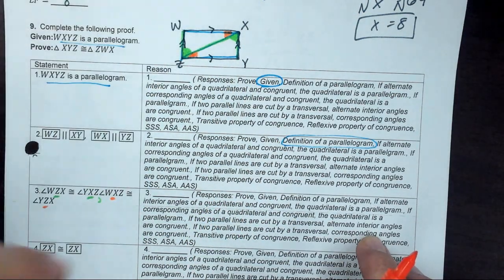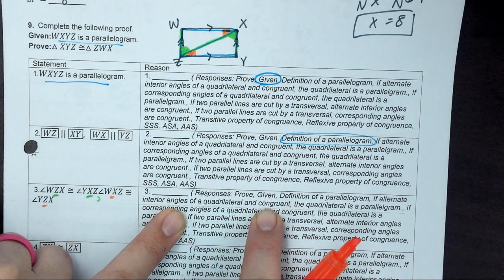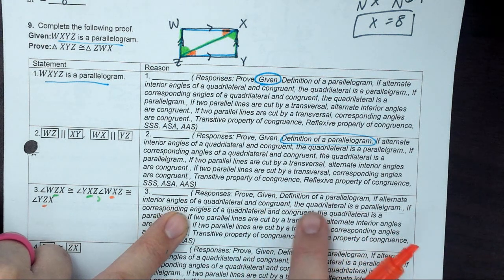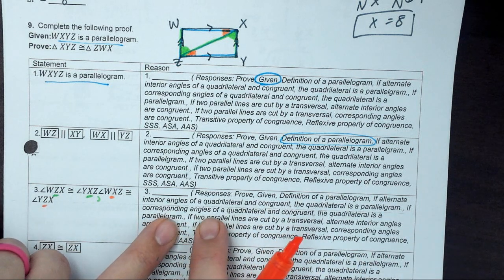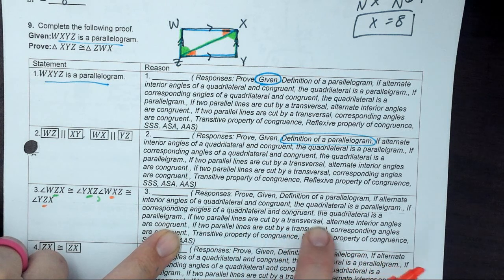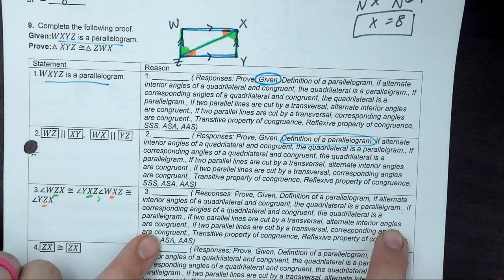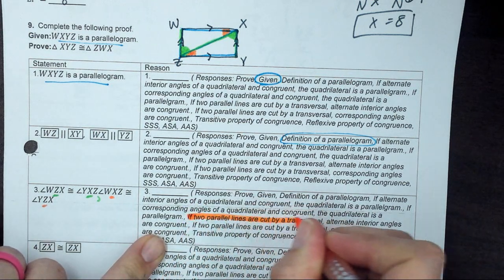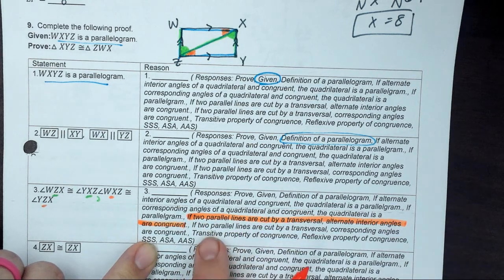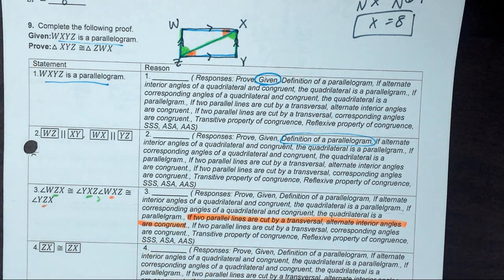So I want something about that. If I look here, it says if alternate interior angles of a quadrilateral are congruent. Now we weren't given that first. We are given the fact that we have a parallelogram, so I'm going to skip that one. If corresponding angles, no, we don't have corresponding angles, I'm going to skip that. If two parallel lines are cut by a transversal, now we got something. We had parallel lines, alternate interior angles are congruent. There we go. The other options with corresponding angles, they're just messing with you, and all this other stuff is not what we're looking for.